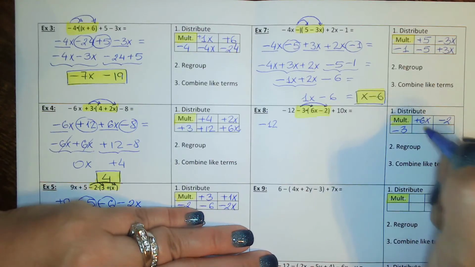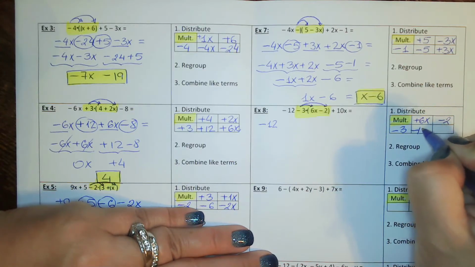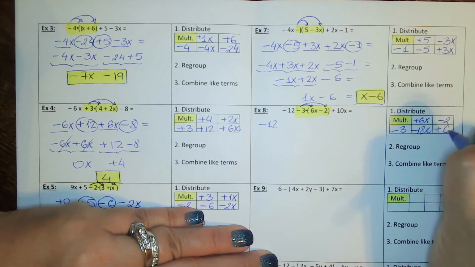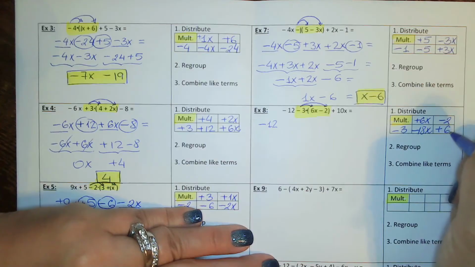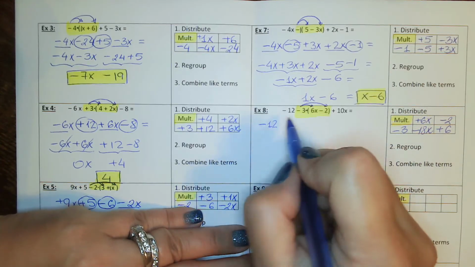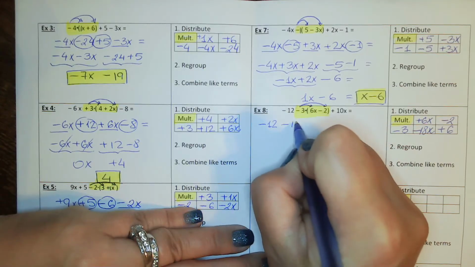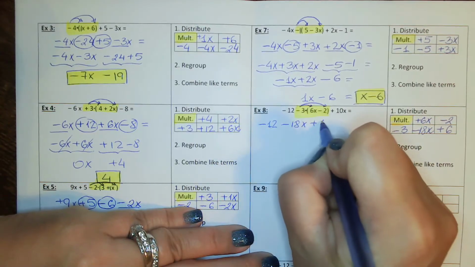Negative times positive is -18x. Negative times negative, same sign, positive. 3 times 2, 6. The answer for the distribution, negative times positive, was negative 18x plus 6.